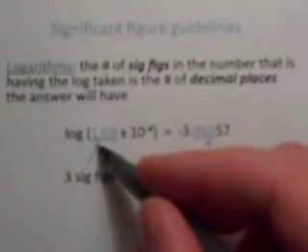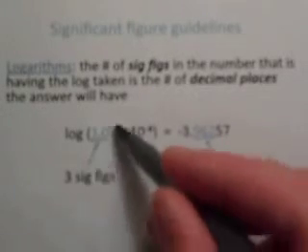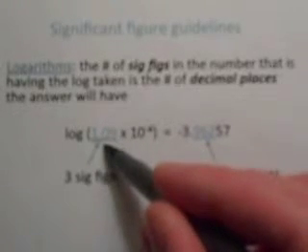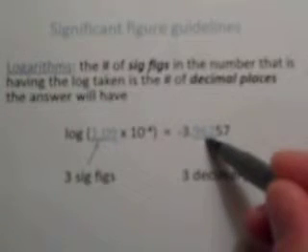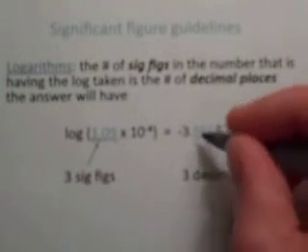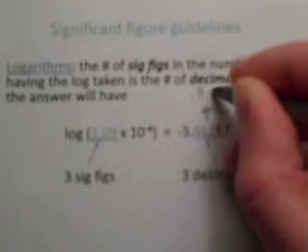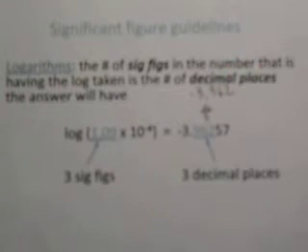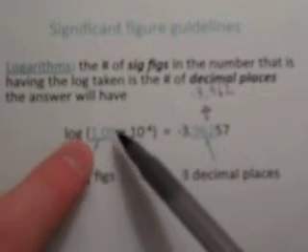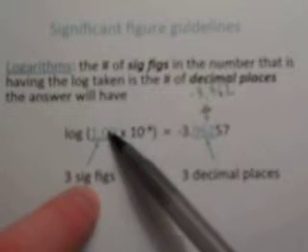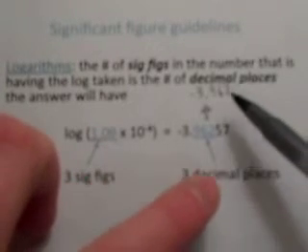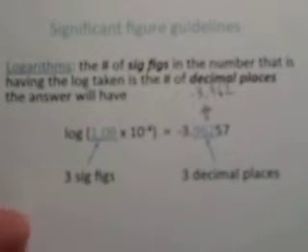And the rules for logarithms indicate that the number of sig figs in our original number should equal the number of decimal places in our answer. And so we would round this to negative 3.962. So kind of unusual, a mix of the addition and multiplication rules. The number of sig figs in the original number is the number of decimal places in the final answer.